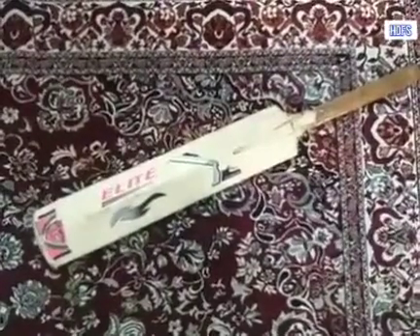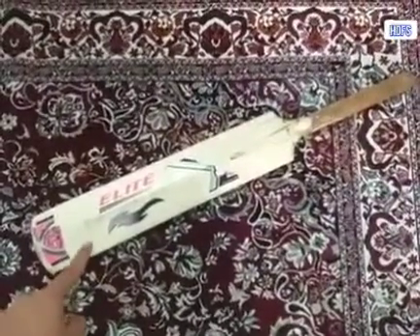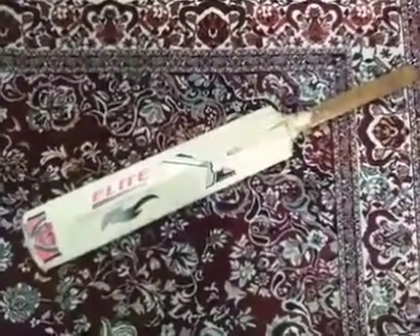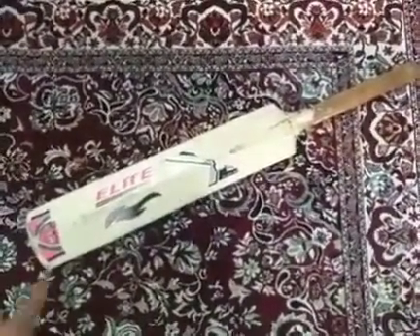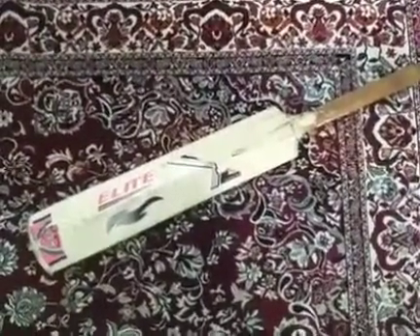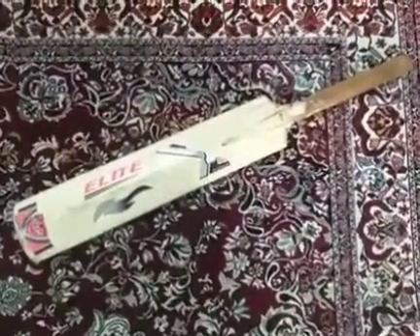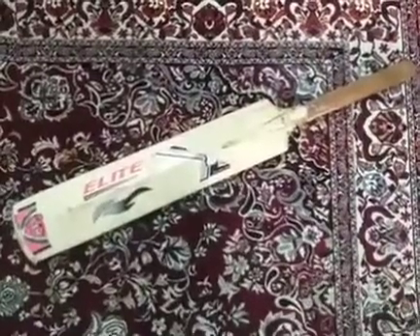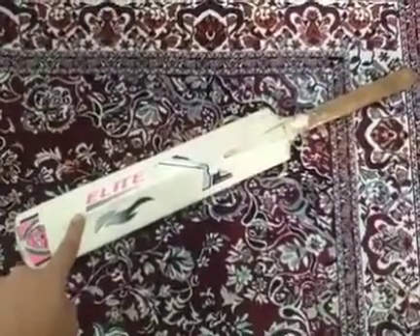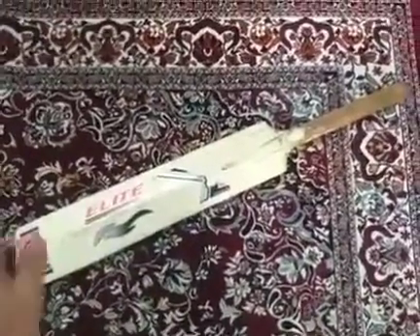Where is the bat? Where is the bat kept? Yeah, the bat is kept on the mat. Yeah, so you see these two things. The bat is kept on the mat. Yes. So how will you tell me where is the bat? So you will tell me the bat is on the mat. Yes, it is on the mat.